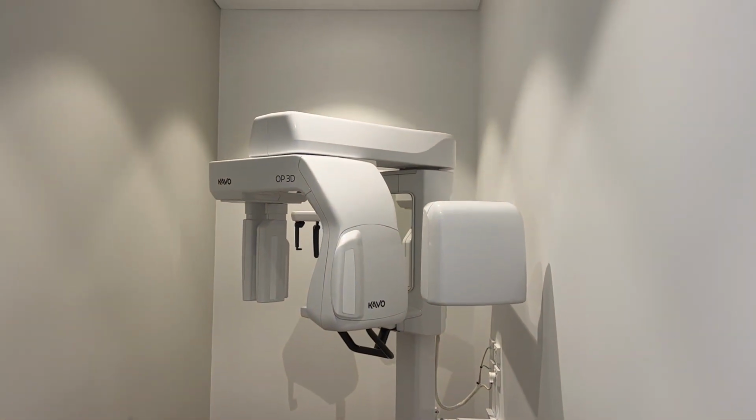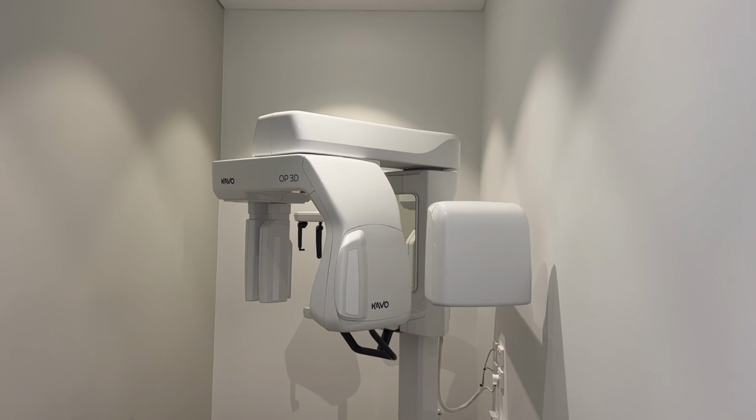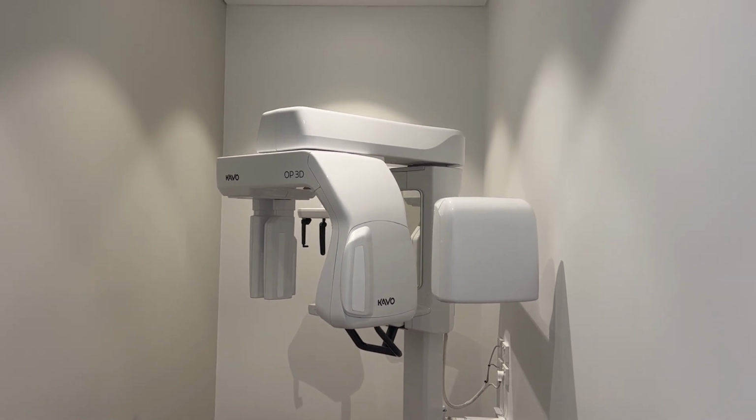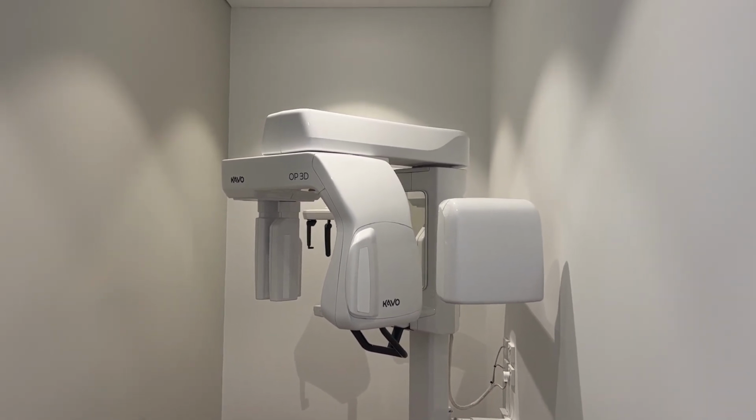Beautiful looking practice, designed and built by Perfect Practice. This practice is using the OP3D, cone beam CT. This is set up as an OPG with lateral ceph and cone beam CT. Great system.